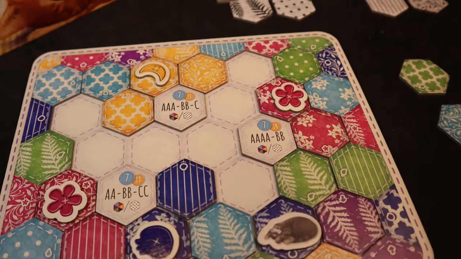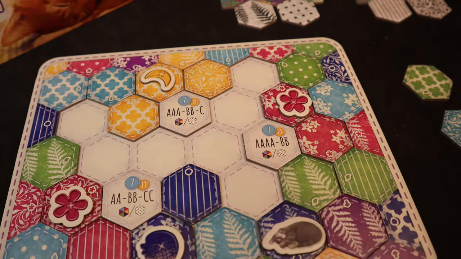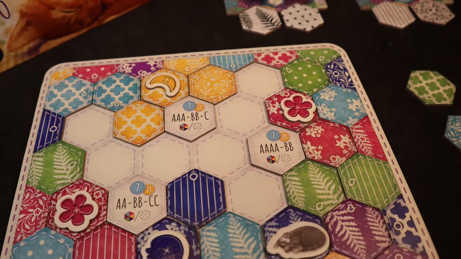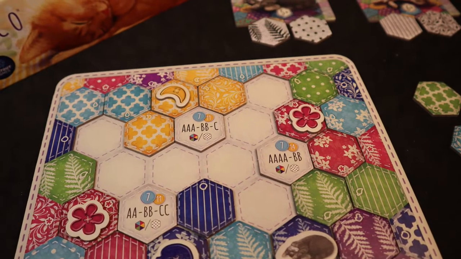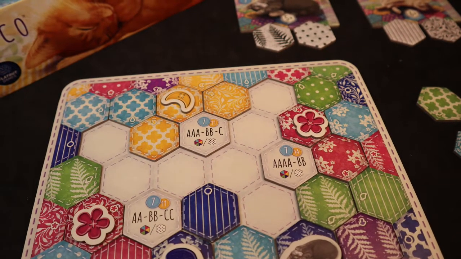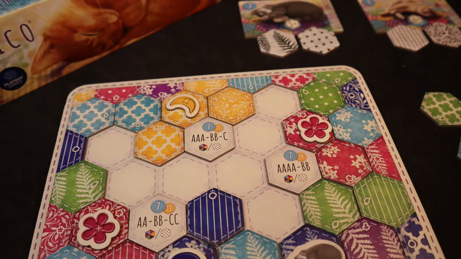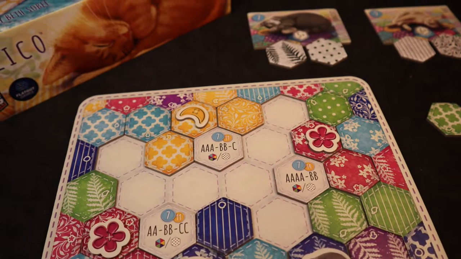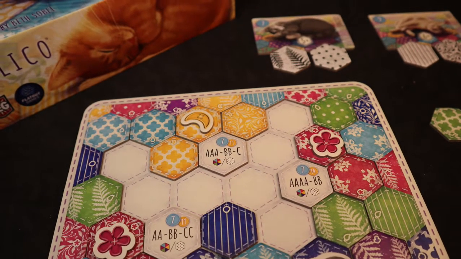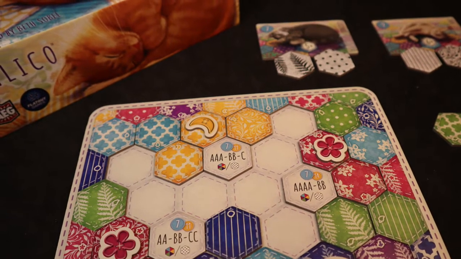Calico is just a really well done spatial puzzle of a game. Now, like I said, theme doesn't matter. I like the fact they put this theme in the game. I don't know what other theme they could have put on this. Because, you know, I think most people really like cats. So I think that was one of the great selling points.